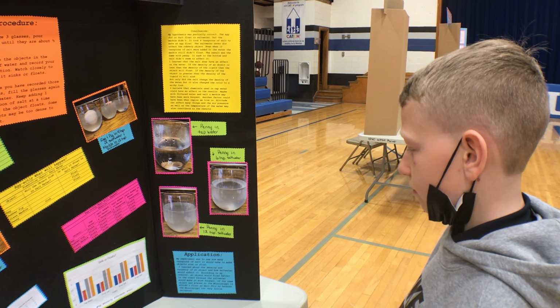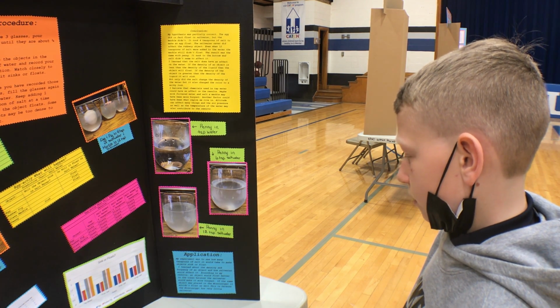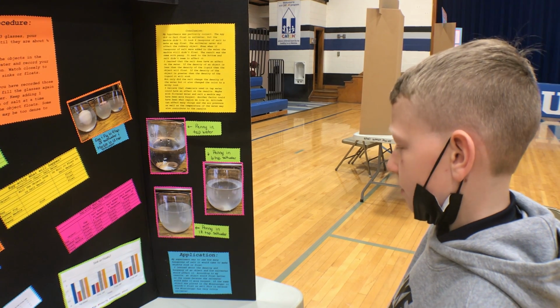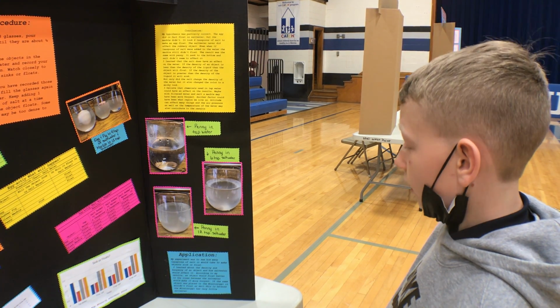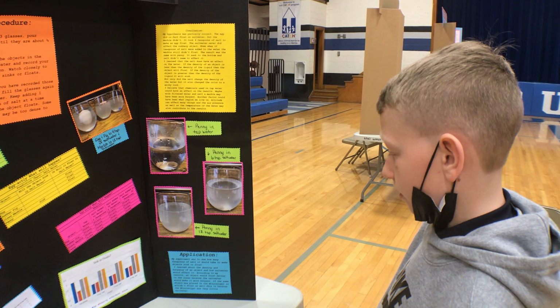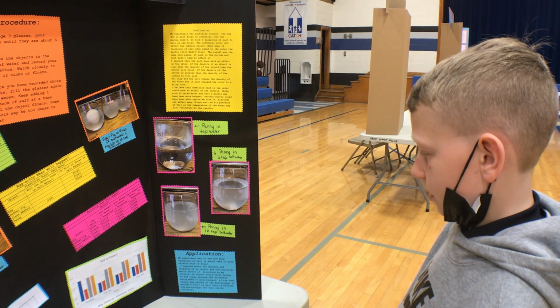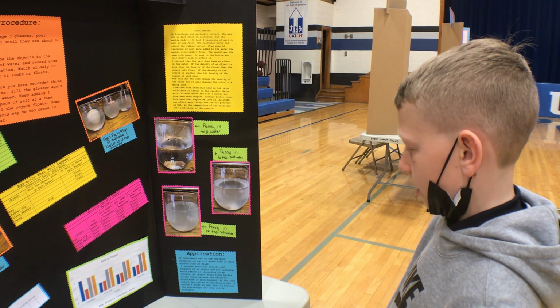If the same object was placed in the Mississippi River, it wouldn't float as well. This is because the Mississippi has very little salt water.